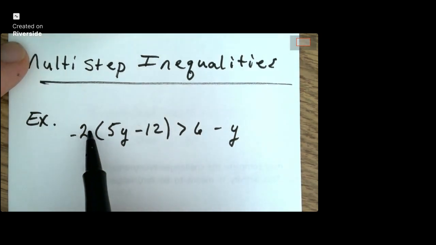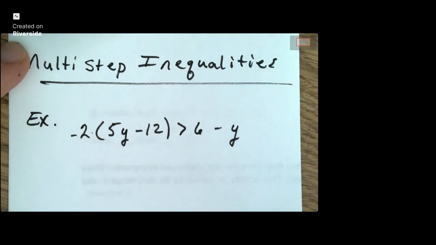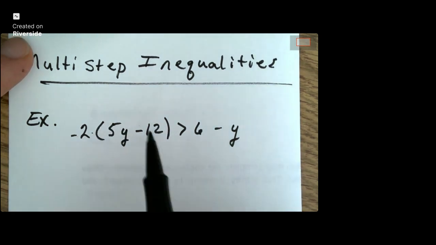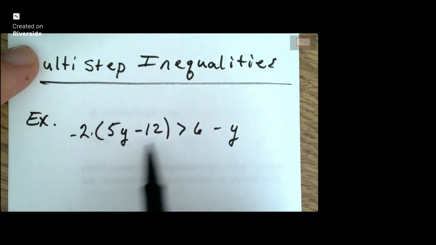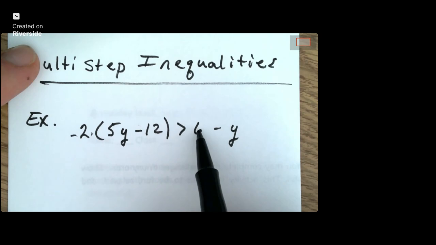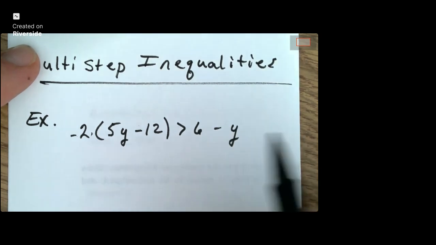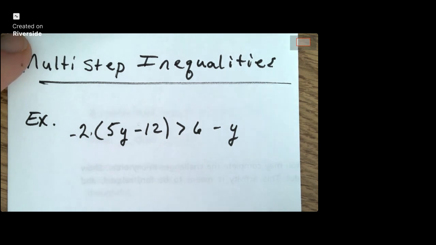So we got this -2 being multiplied here by this quantity. Multiplication and division are kind of like glue. So this quantity and this -2 are glued together by multiplication into this one big term. So this is one big variable term right here. We got a constant over here, and we got a variable term here. By the way, that's a 1, -1y. So it looks like we're going to have to use some distributive property here.